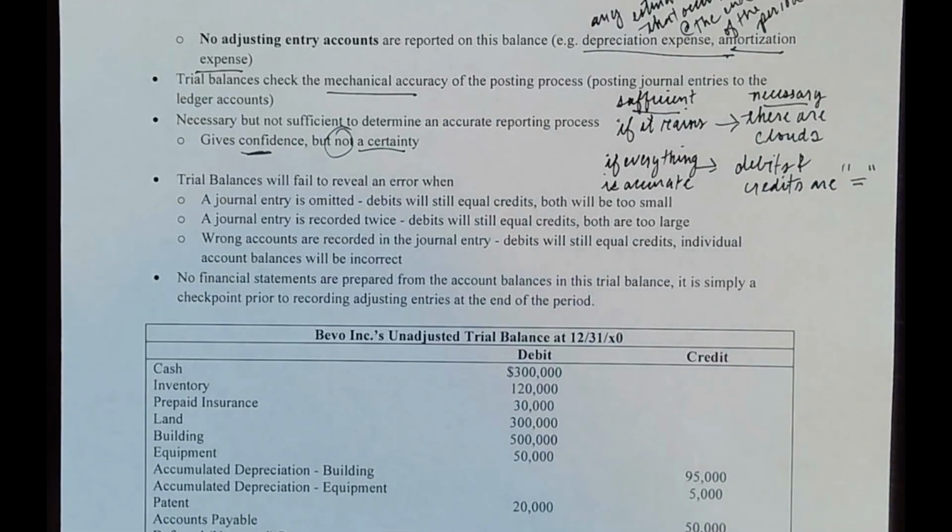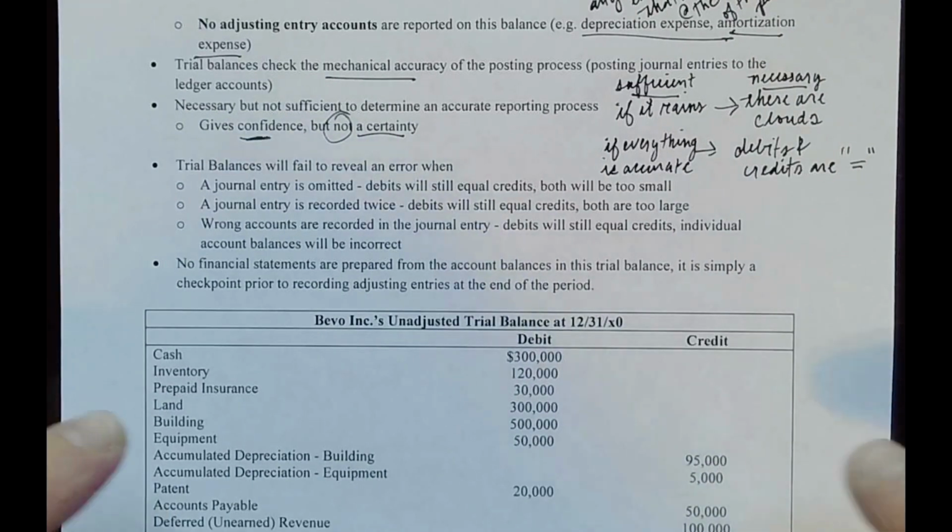And we could simply record the wrong accounts, but have 10,000 debited and 10,000 credited even to the wrong accounts. Individual account balances are going to be incorrect, but debits and credits still are equal. So there can be problems, but it gives us a little assurance that we're doing the right thing here. No financial statements are prepared from account balances in this unadjusted trial balance.